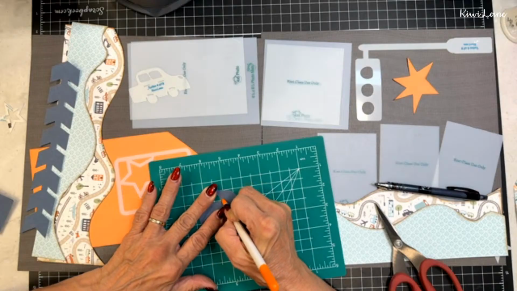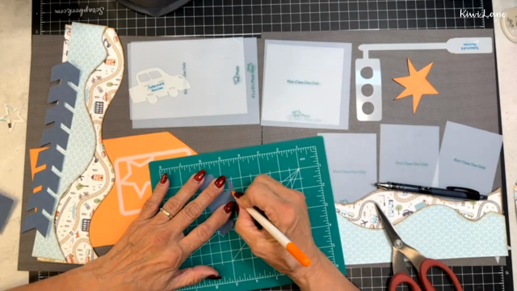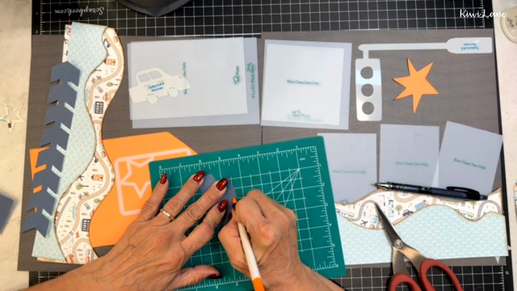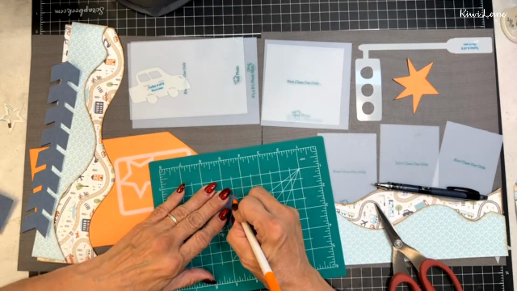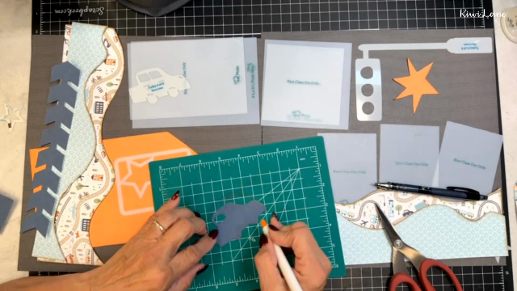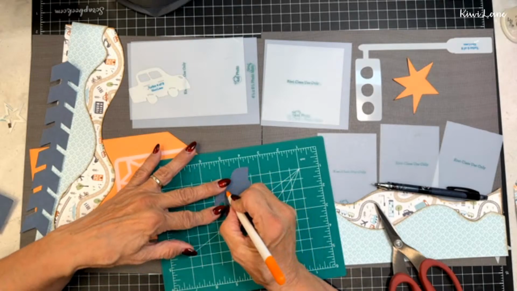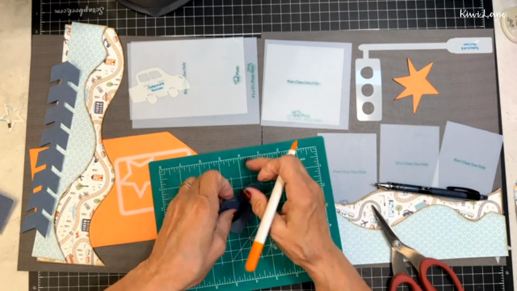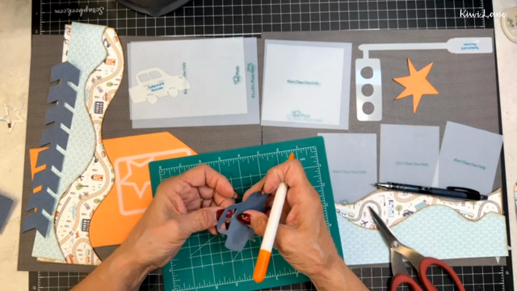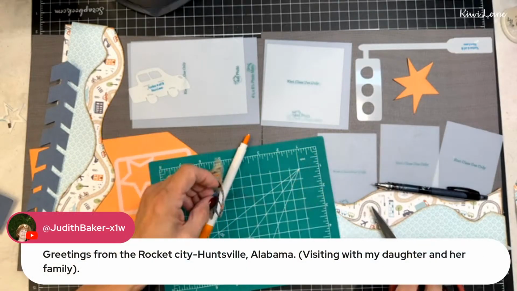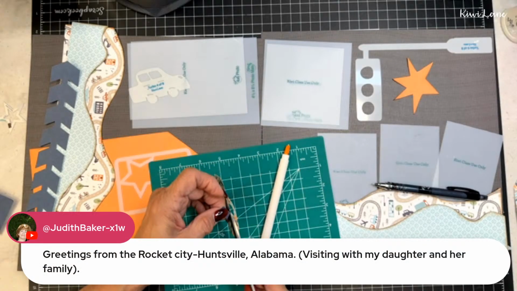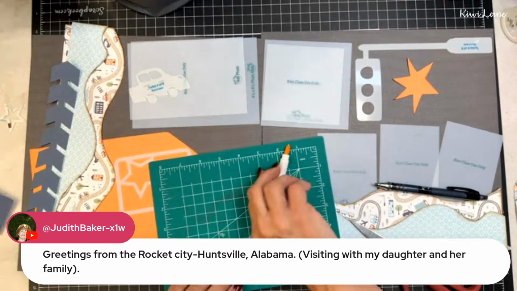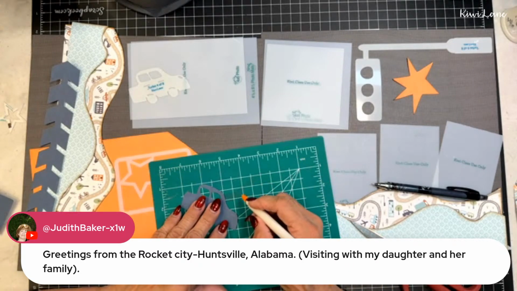But anyway. We have Judith Baker on. She's greeting us from Rocket City, Huntsville, Alabama. Ooh, she's visiting her daughter and family. Awesome. Well, I am hoping you have a blessed and wonderful time there. Like I said, spending time with our family. None of them wanted to go home. I'll be doing a few pictures. Put the comment up on where the recording is so they can see.